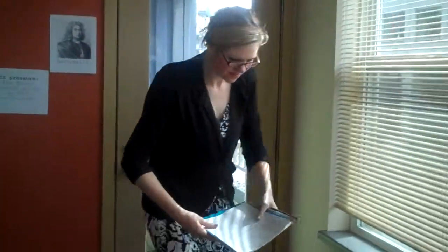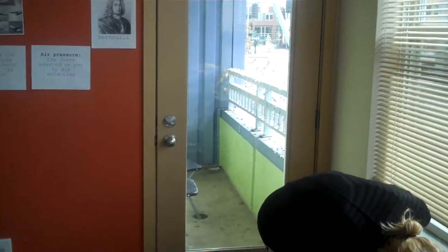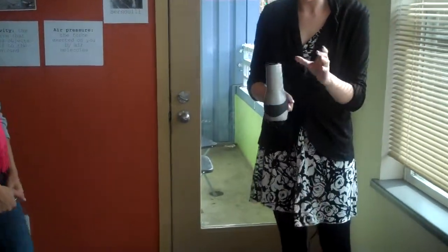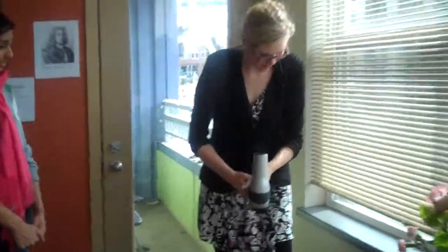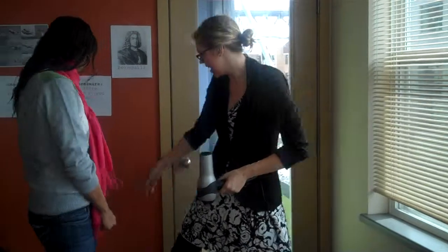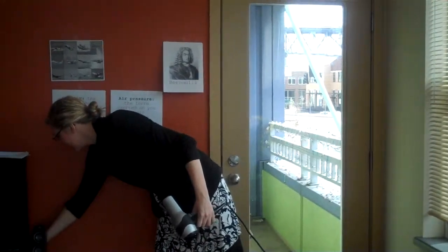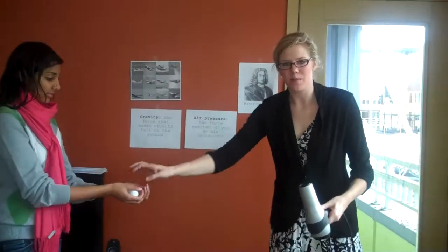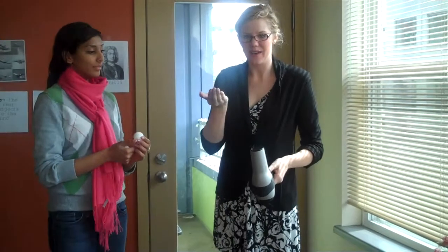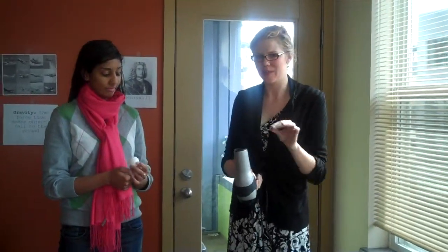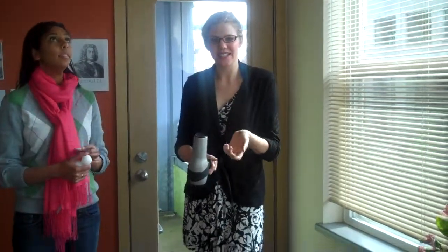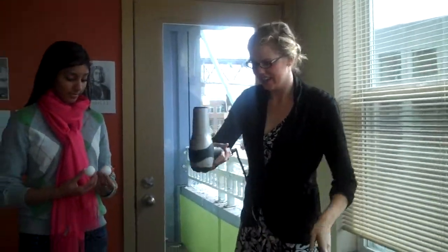And for the second one, I'm going to have Divya come up and help me. So I'm going to hold this blow dryer, and I'm going to turn it on, obviously. And Divya is going to hold either one or two of these ping pong balls above it when the air is blowing up. So what do you guys think is going to happen to the ping pong balls when I turn it on? It's going to fly high into the air. Or it could fall down on the ground. Okay, so it either might go straight to the ceiling or even just fall off. Okay, so let's give it a try.